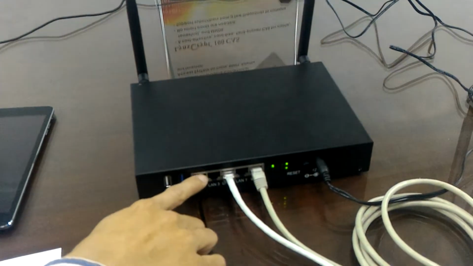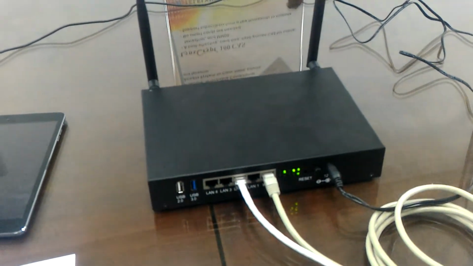We can see the default gateway is 172.16.100.1. This is the IP address of the LAN port of TBS-300.